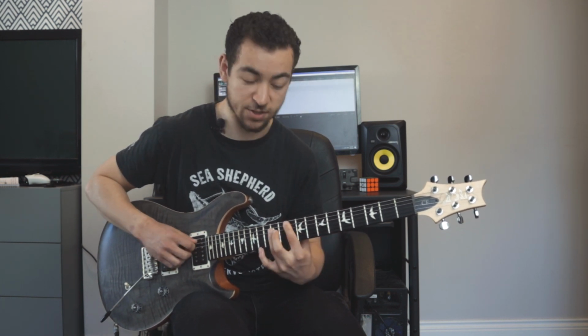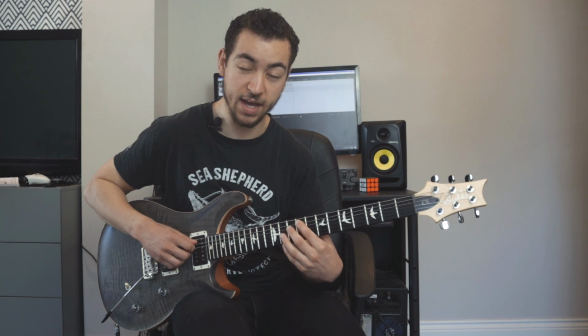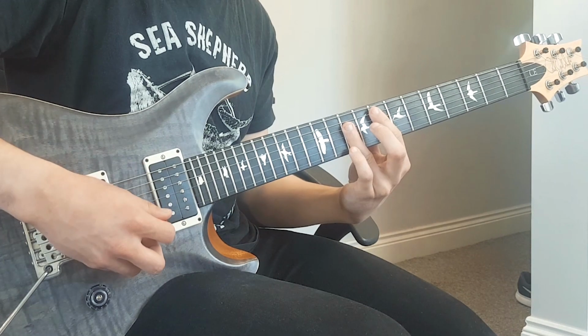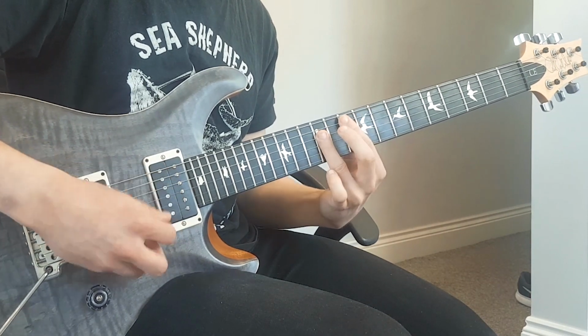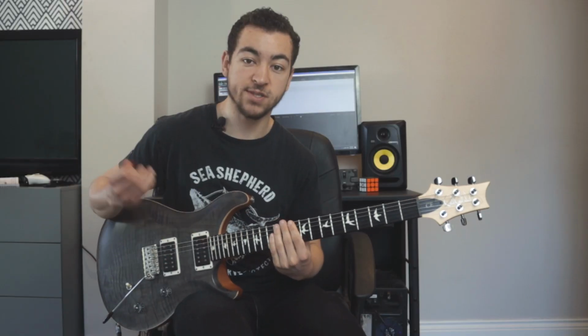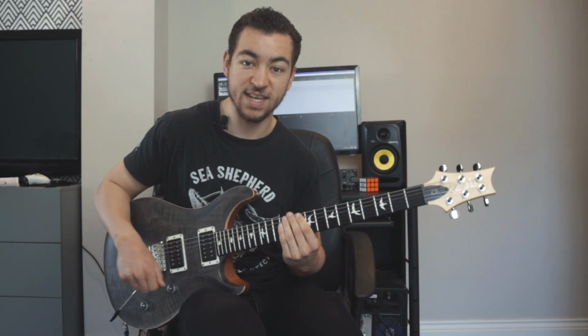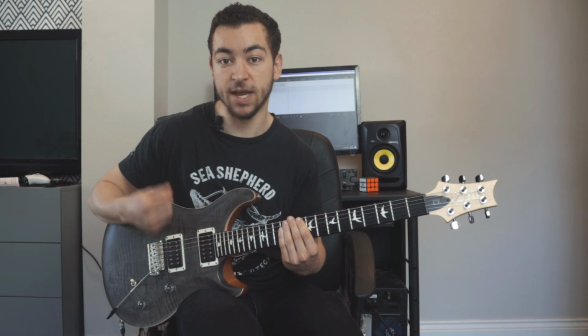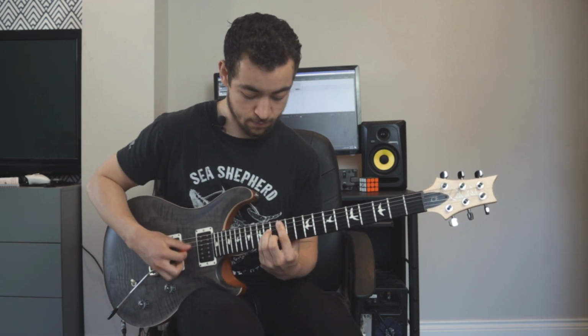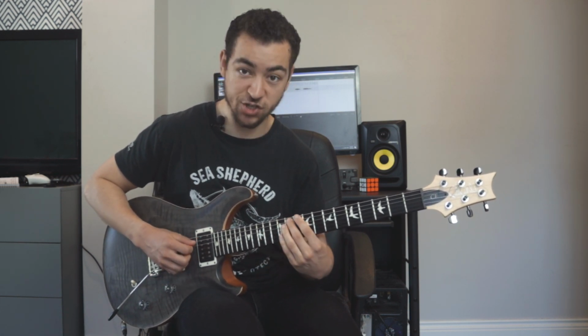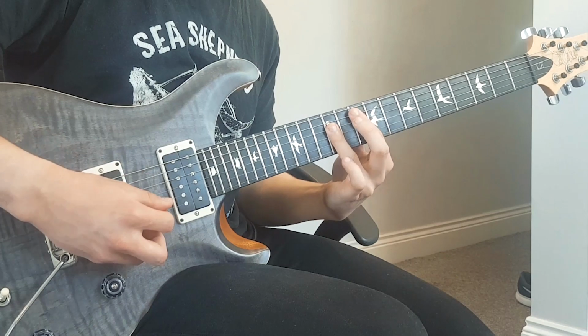Sounds really cool. Some more places you can use the diminished seventh chord are between chord 4 and 5, so F and G in the key of C. We'd be playing an F sharp diminished chord. And also between chords 5 and 6, so in the key of C, G and A minor. So we'd be playing a G sharp diminished chord in between.